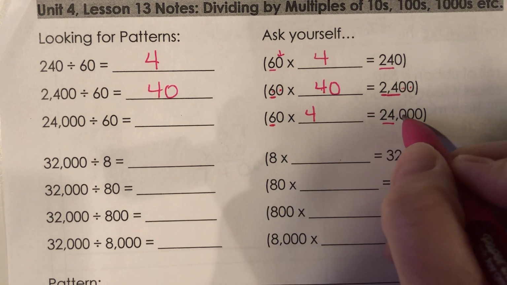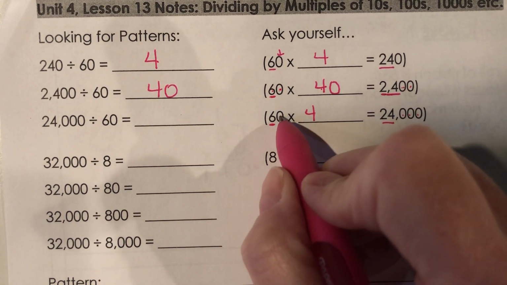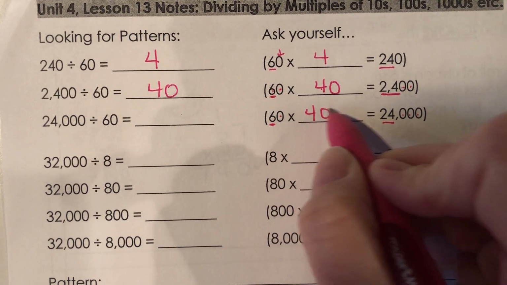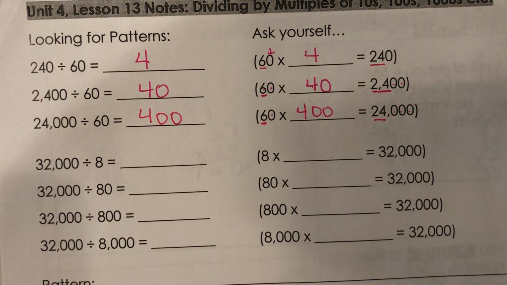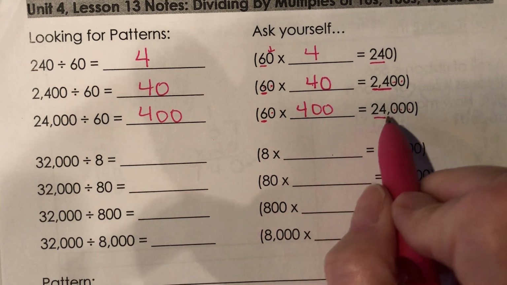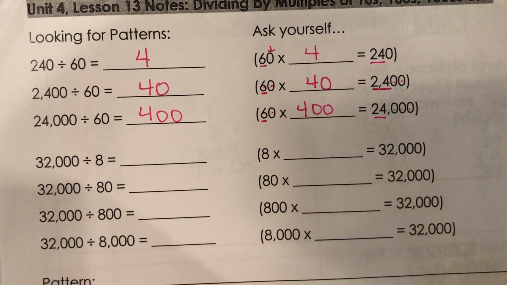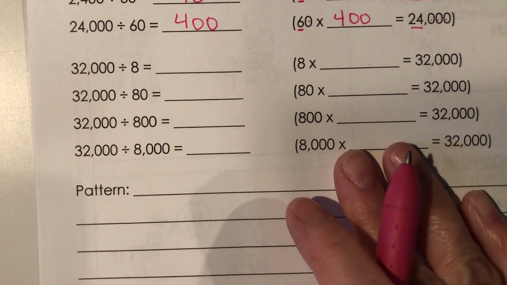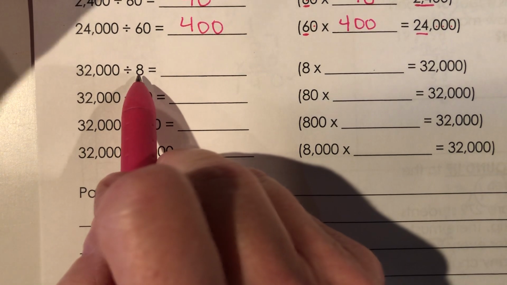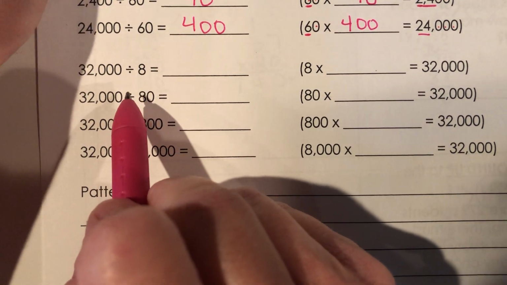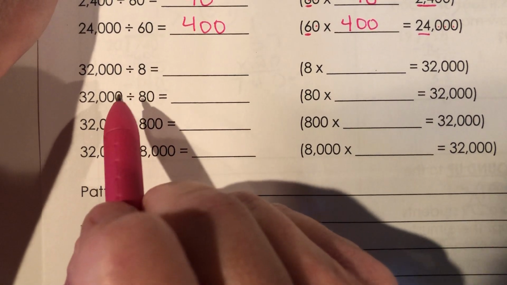And in my answer, I see 3 zeros. In my problem right now, I only see 1. So that means I need 2 more. So here we would have 400. Because if 60 times 400 is 24,000, then 24,000 divided by 60 is 400. All right, one more little set here, and then we'll look for our patterns. This first one, I have 32,000 divided by 8. Again, not counting by 8s up to 32,000. That would be horrible. It would take forever.